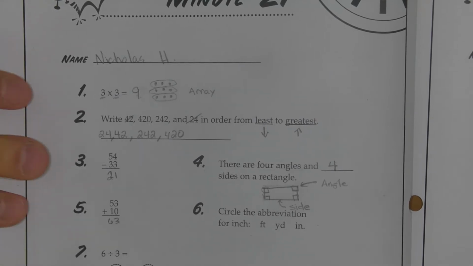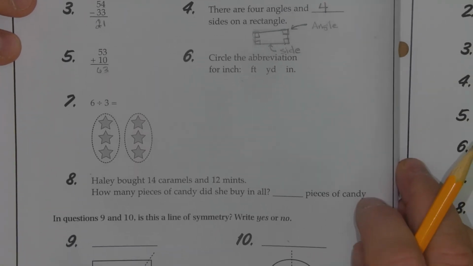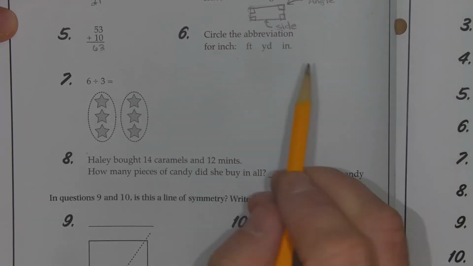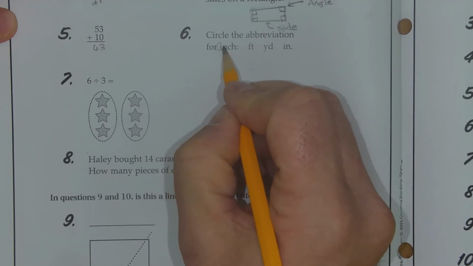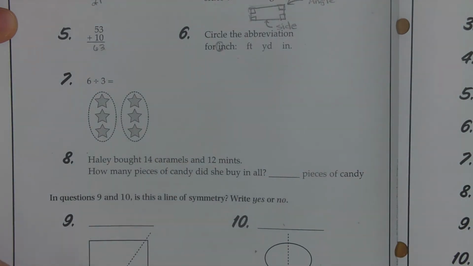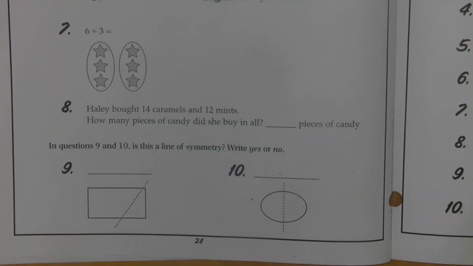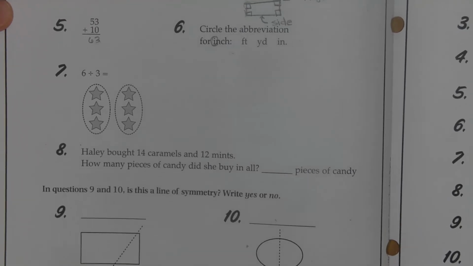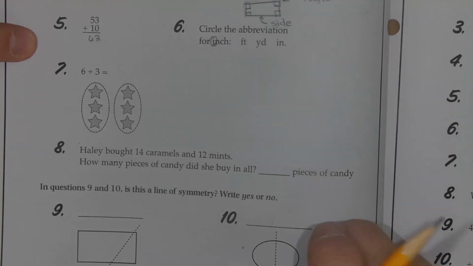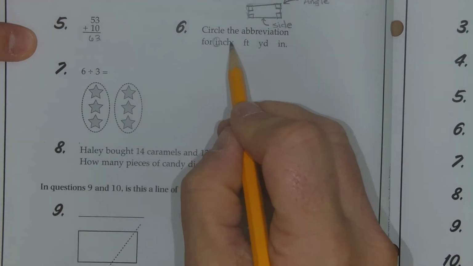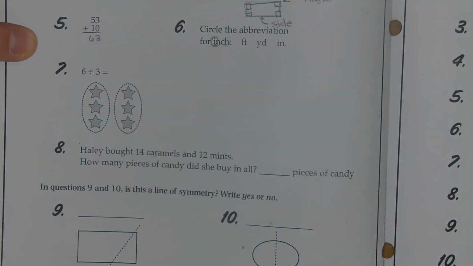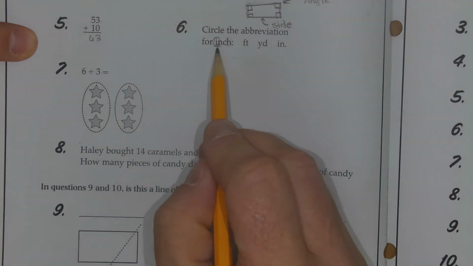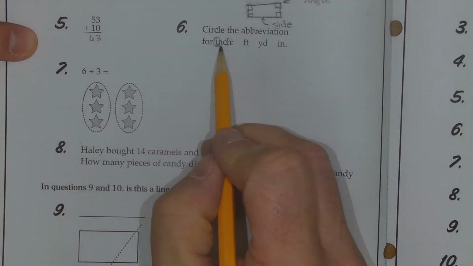So moving on to 6, 7, 8, 9, 10, just to read the questions to you, circle the abbreviation for inch. Remember, abbreviations usually start with the same letter as the word. So you're going to look for the one that starts with I. That's a pretty big hint there, but that's just always the case with abbreviations, or usually 99% of the time. And then usually they end with the last letter of the word too. But sometimes they end with the second letter of the word. It really just depends. So you just have to look for the one that starts with I and ends in either N or H.